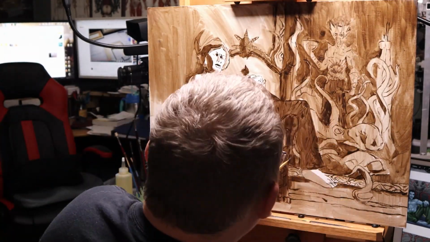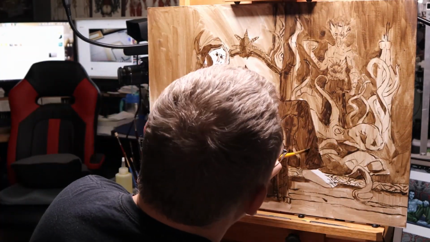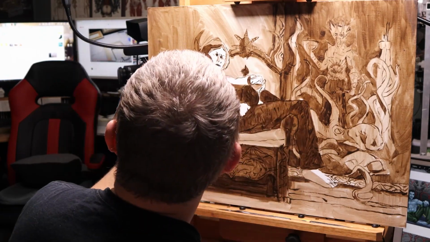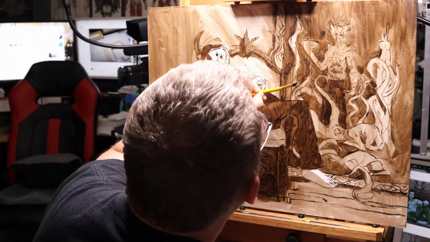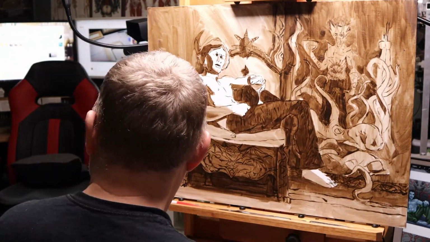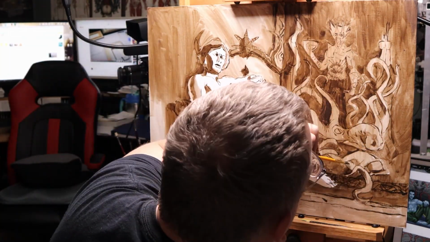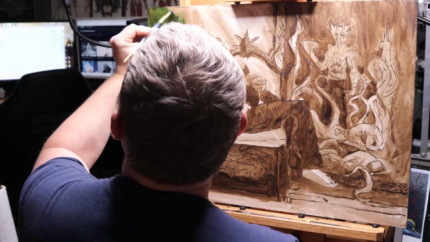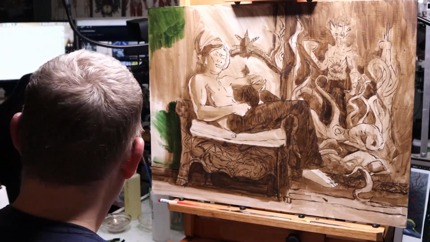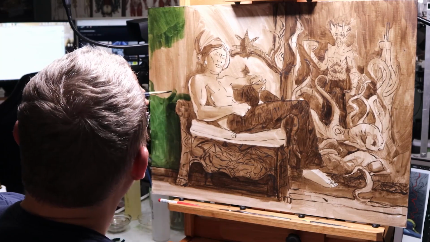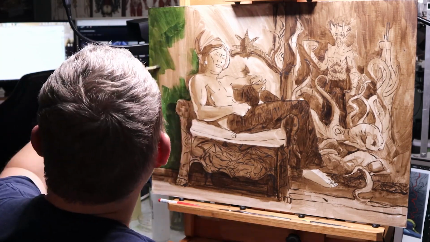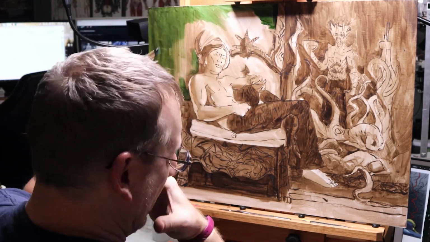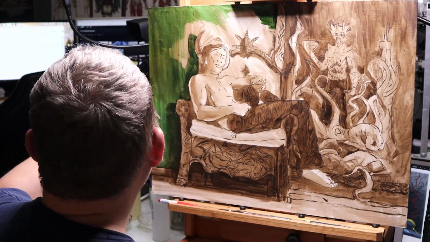Now in the end, most of this doesn't show through at all, so ultimately it's extra work, but it gave me a good idea of the value structure of this particular piece. Now next, I'm putting on simple basic colors, green for the background. I'm going to use reds for the cushions and things like that. So you can ultimately see that I'm just putting in my basic colors.